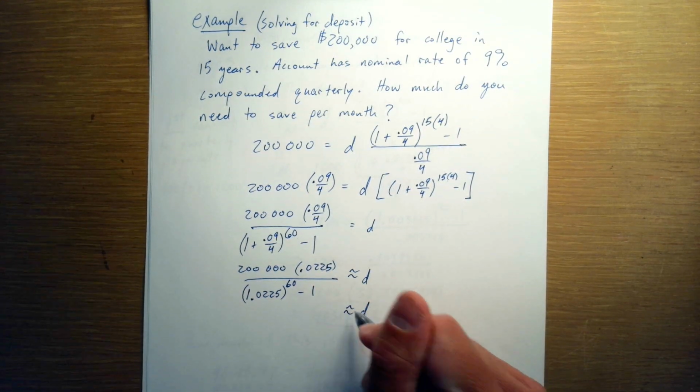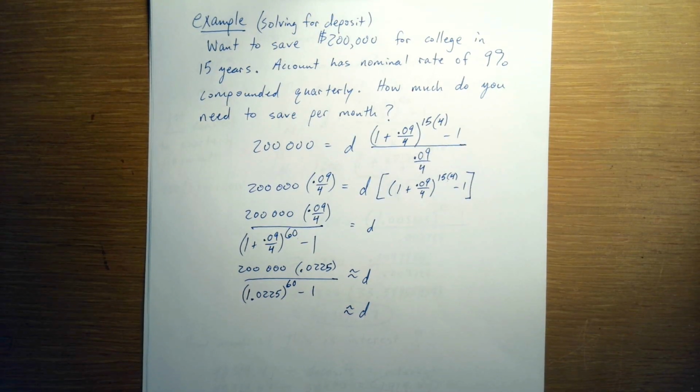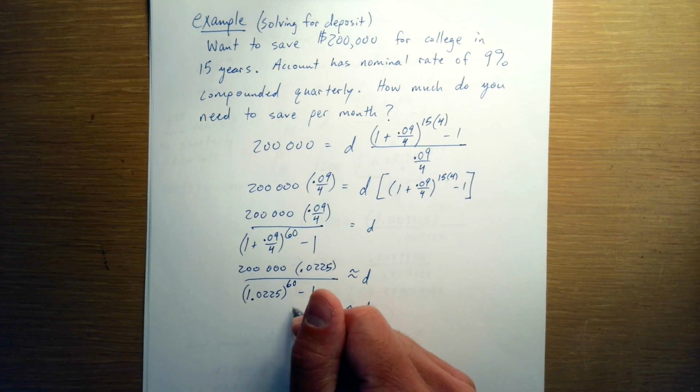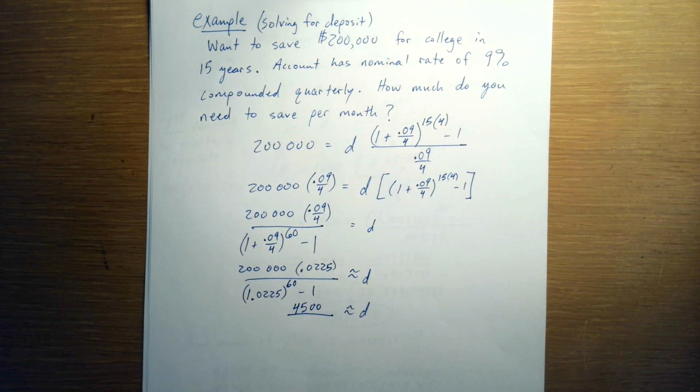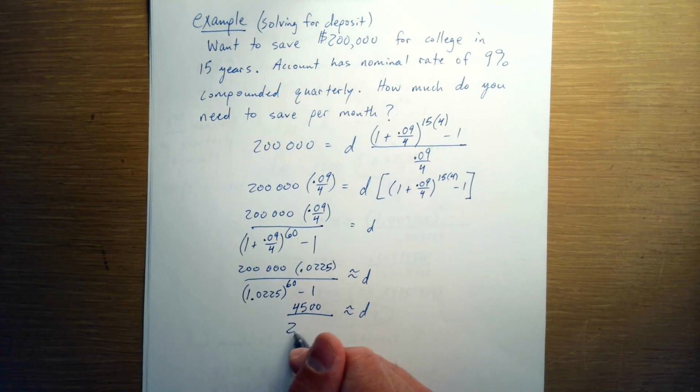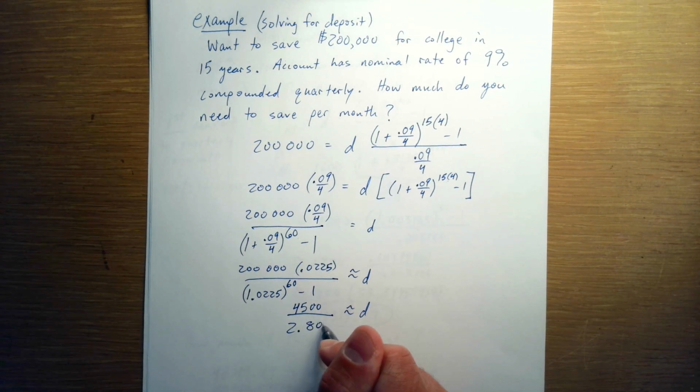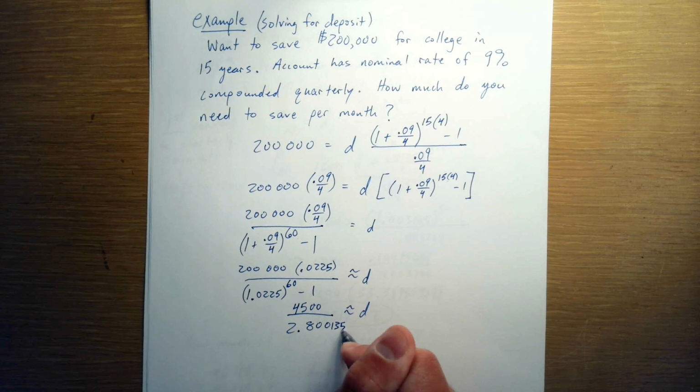So we get, after multiplying out 200,000 and 0.0225, we get 4,500. And in the denominator, we get this decimal. And that is definitely an approximation.